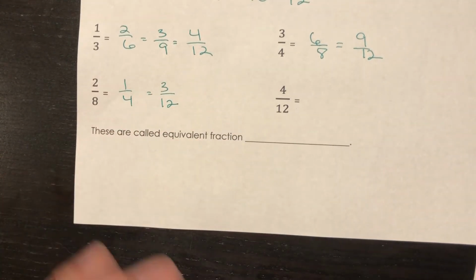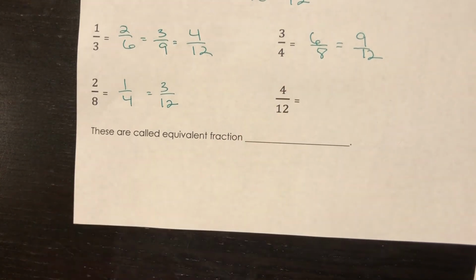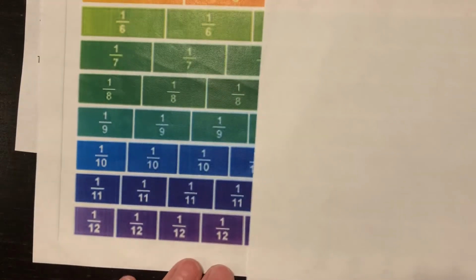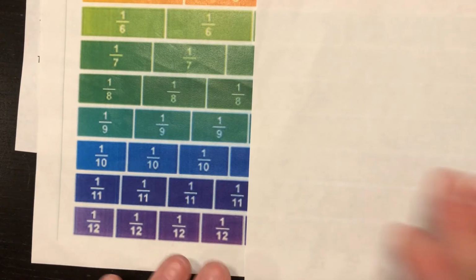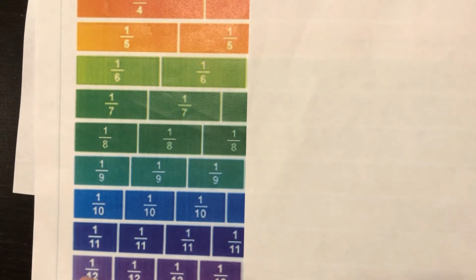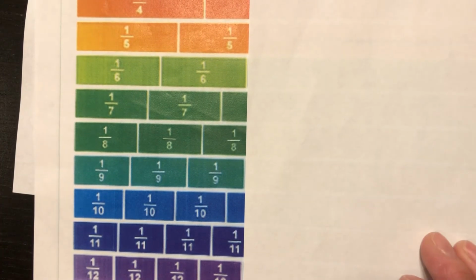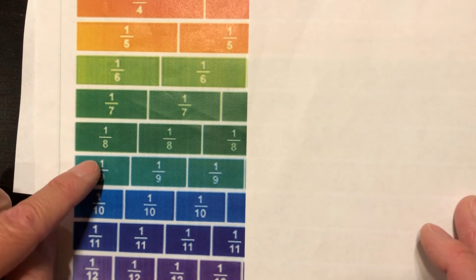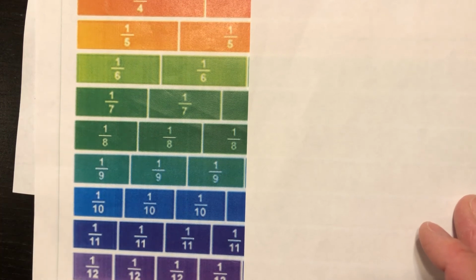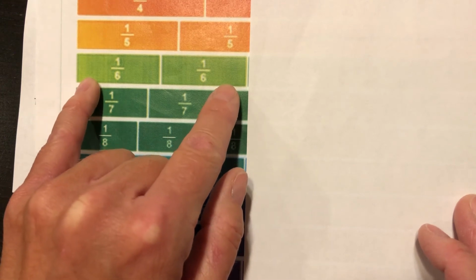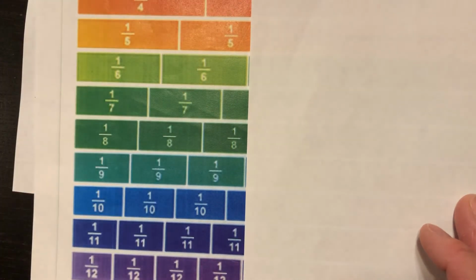Okay, last one, I have 4/12. So I'm going to look on here, 1, 2, 3, there's 4. I'm going to set down my paper, and a ruler works really well too, or the edge of your planner. So I see 4/12 all the way down here. When I follow this up, I see 3/9, 2/6 and 1/3.